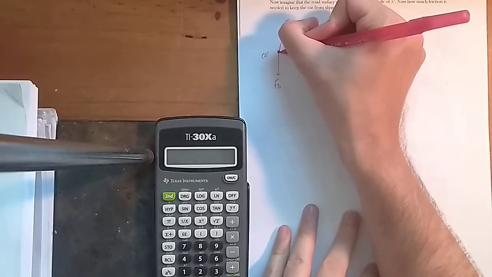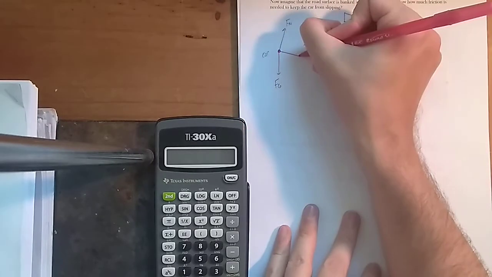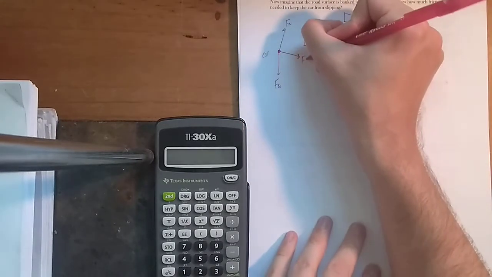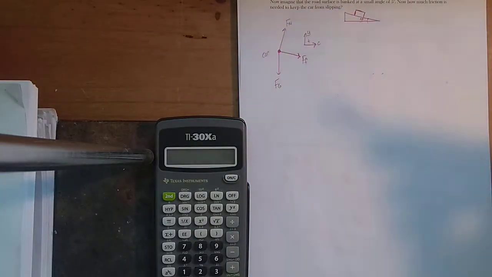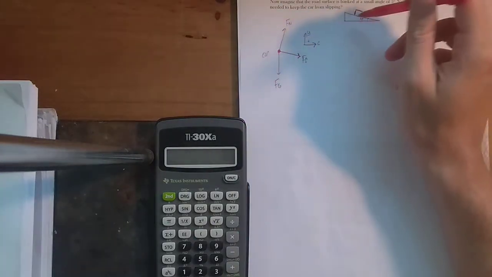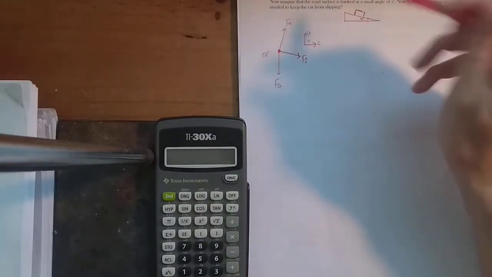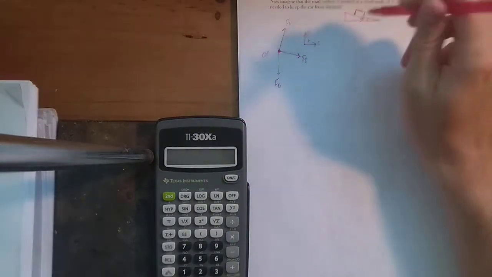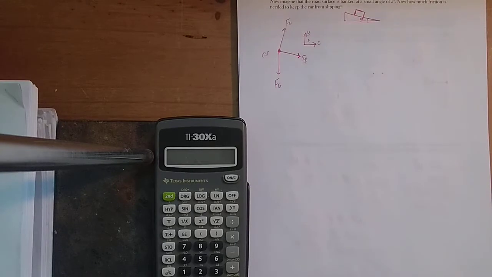I encourage you to look up those other scenarios and understand why they might occur. But we're going to focus on the scenario where the car is moving fast enough to slip up the ramp, and therefore friction must point down the ramp. The car tends to slip to the outside of the curve, so friction points to the inside.